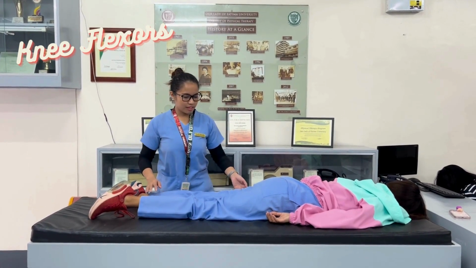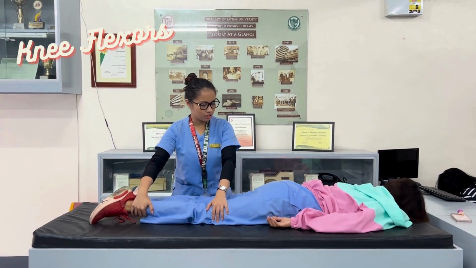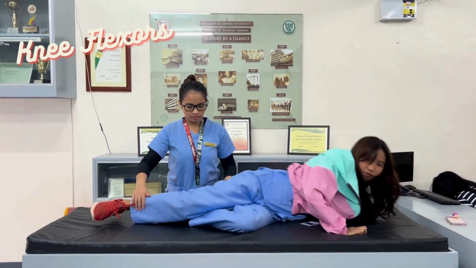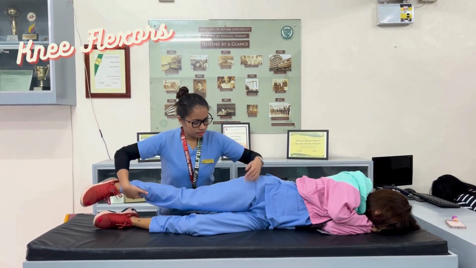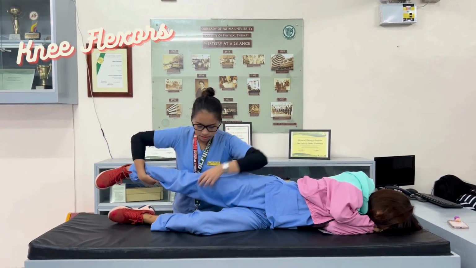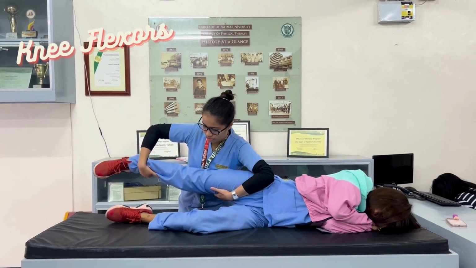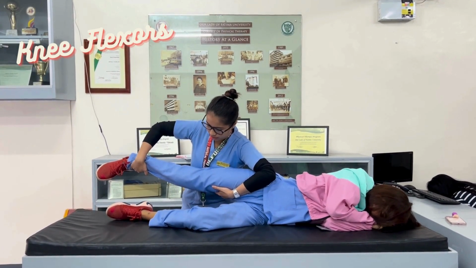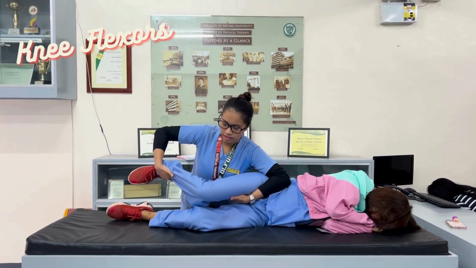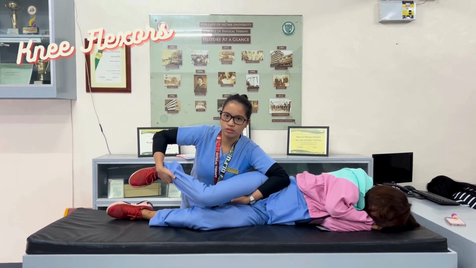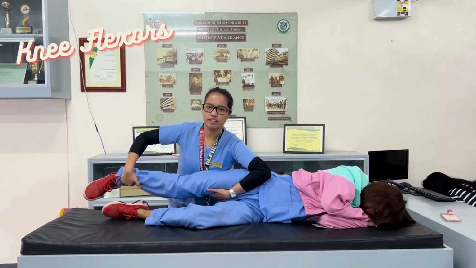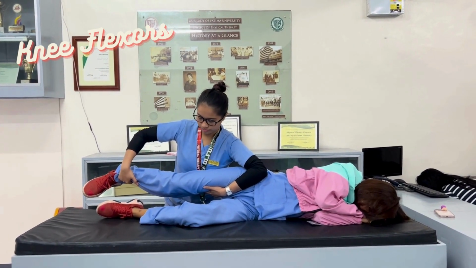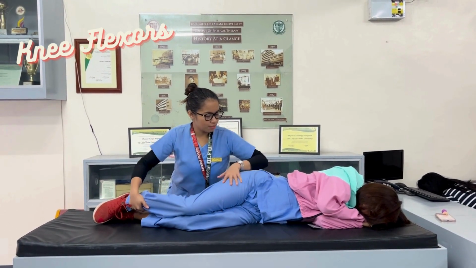Next, patient, please be in a side-lying position. Okay, patient, please bend your knee. If the patient is able to complete partial range of motion in a side-lying position, then the patient is graded grade 2. Okay, patient, please be in a prone position.